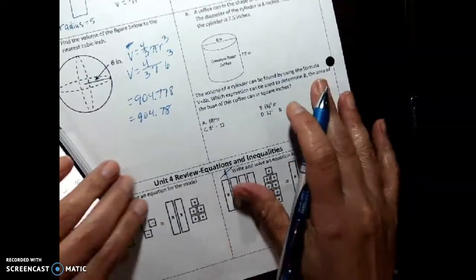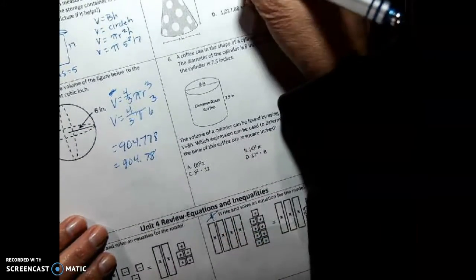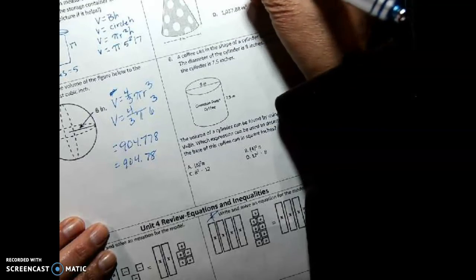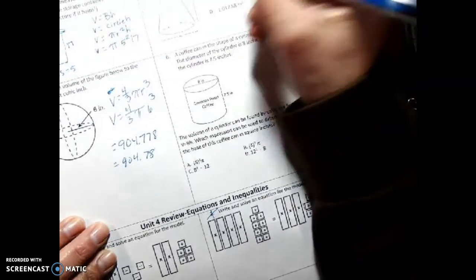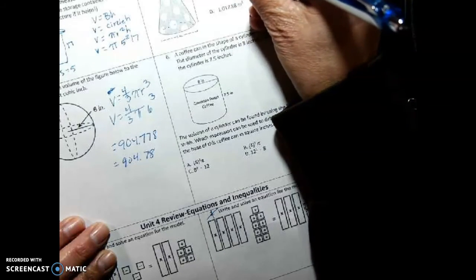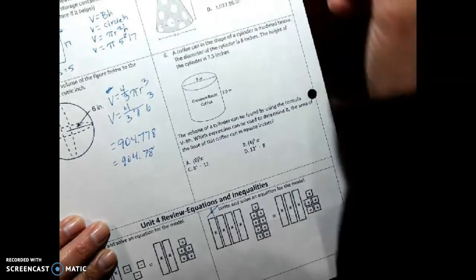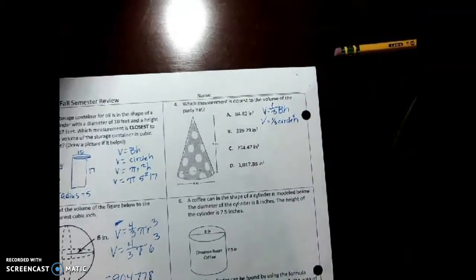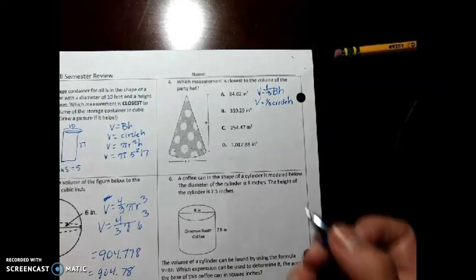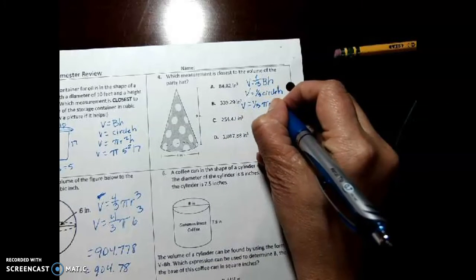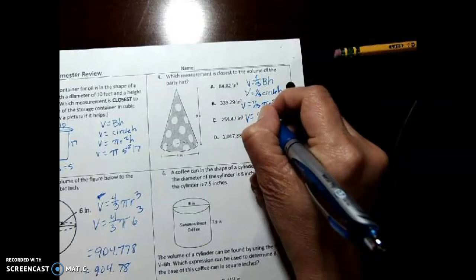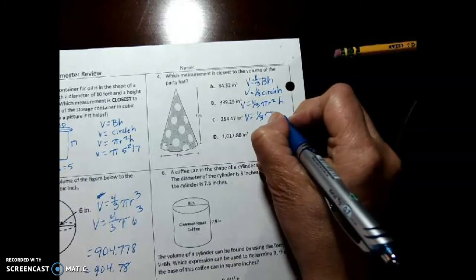Right? Which measurement is closest to the volume of a party hat? A cone is V equals 1/3 big BH. What's the shape of the base? A circle. Then, what is the formula for area of a circle? Pi r squared times h. Then we're going to substitute the numbers. 1/3 stays, pi stays.